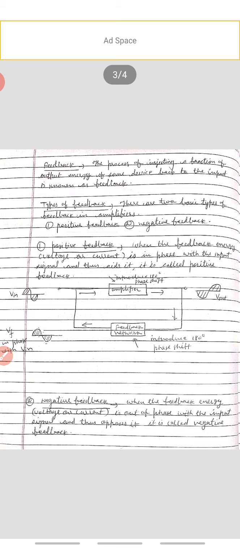There are two basic types of feedback in amplifiers: first is positive feedback, second is negative feedback.